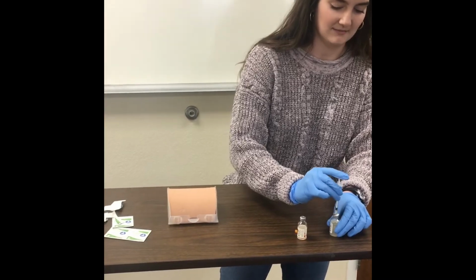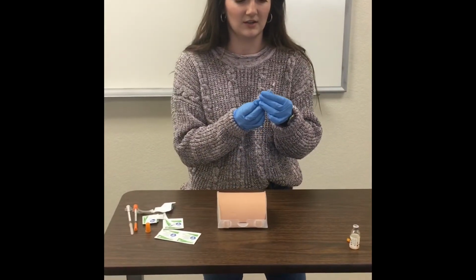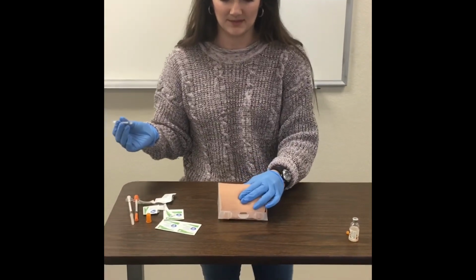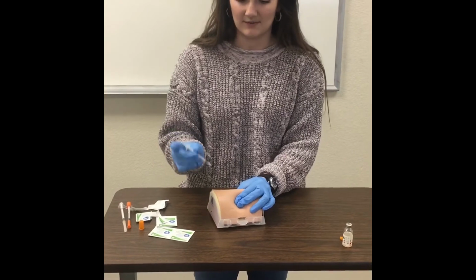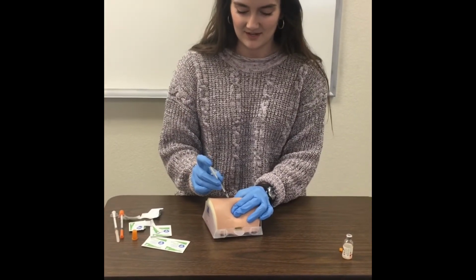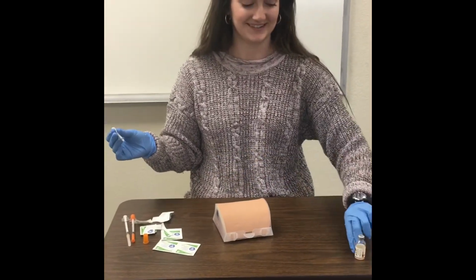If my needle did bend, I would go get a new one and do this all over again. Then I'm going to pinch up the skin and inject at a 45 or 90, but we're going to do it at 45. We're going to go in, inject, and then wipe off any blood.